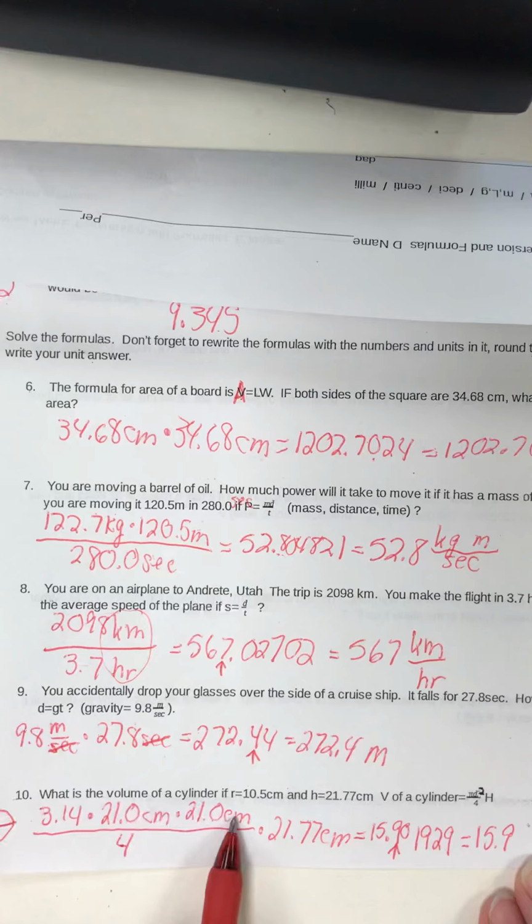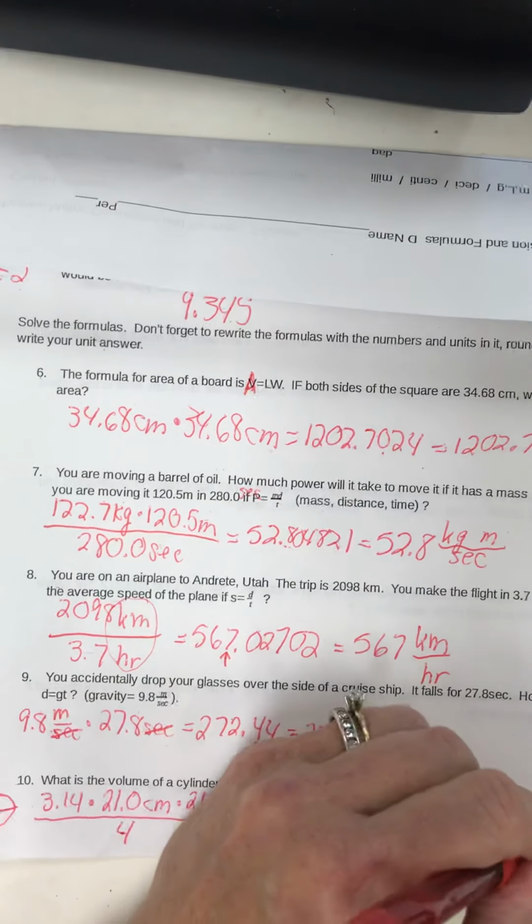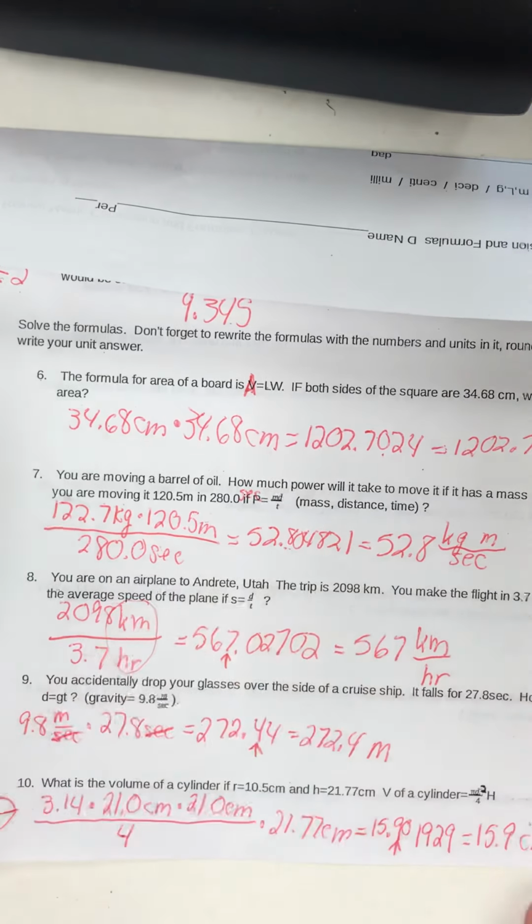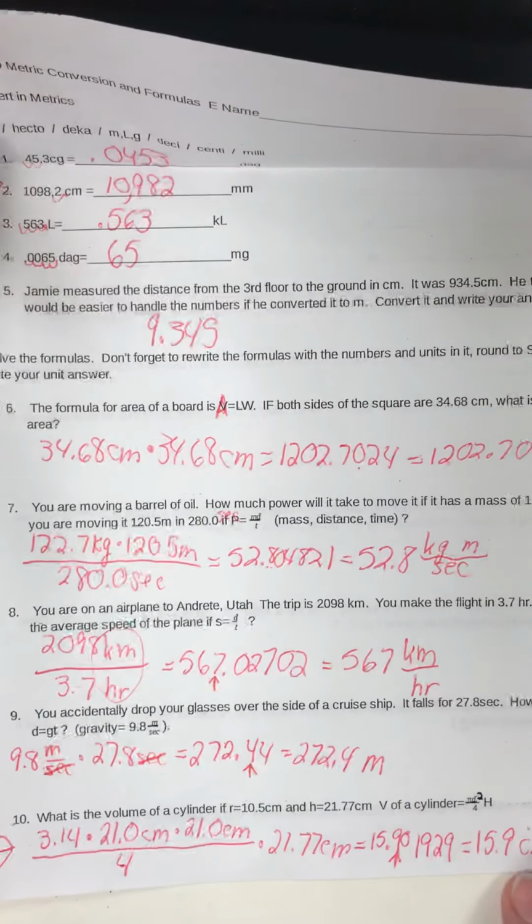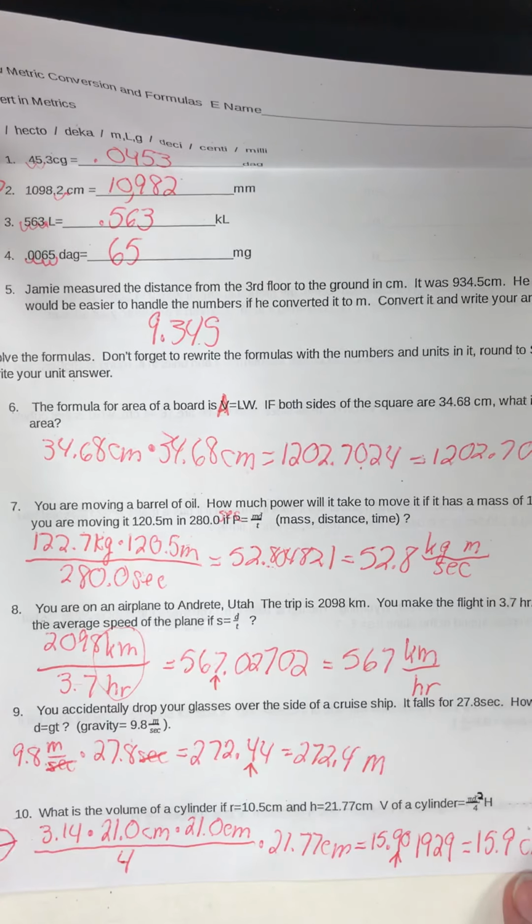And I took centimeters times centimeters times centimeters, so it's centimeters cubed. Okay, so that's how we do the review conversion and formulas E.